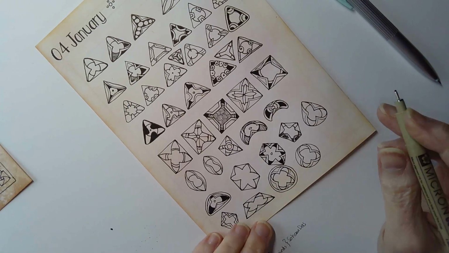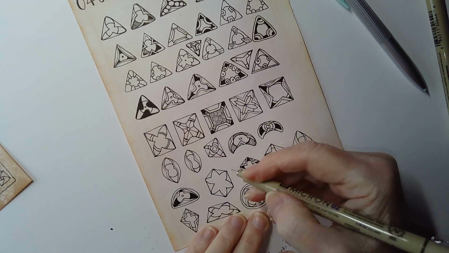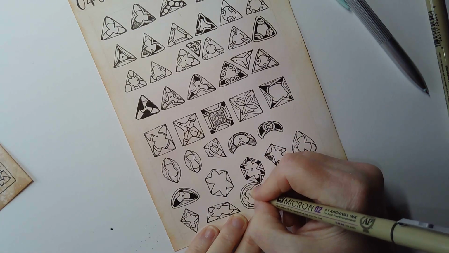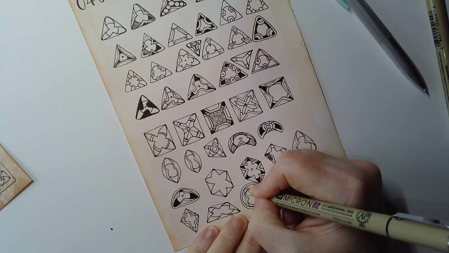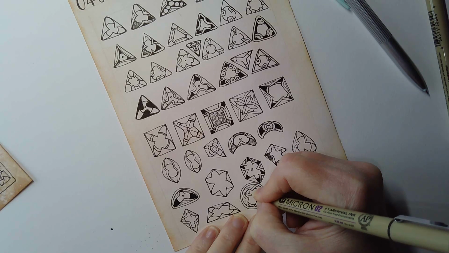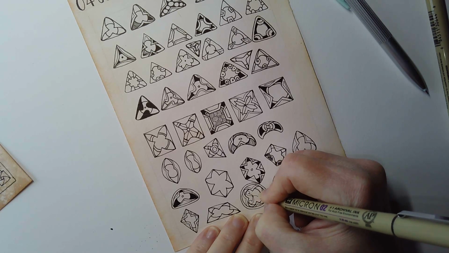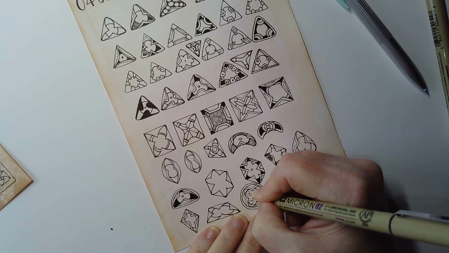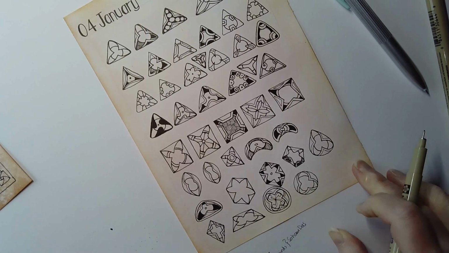Just quickly, other things to do with this orb inside is spiraling out like that.